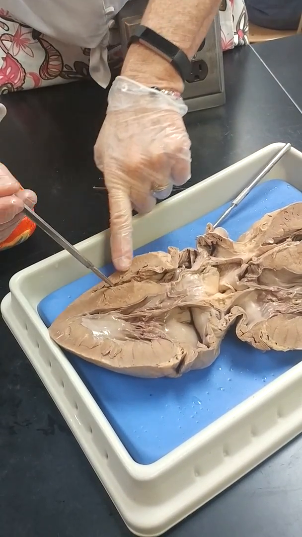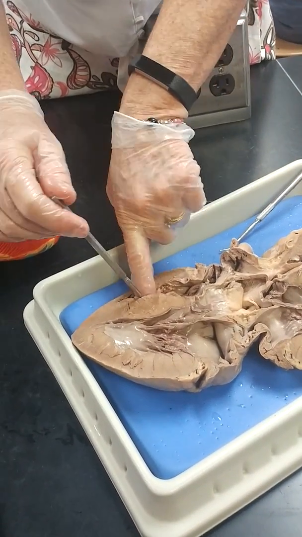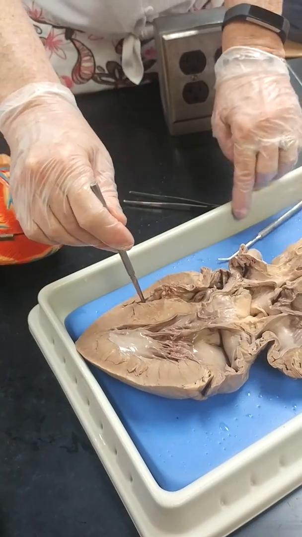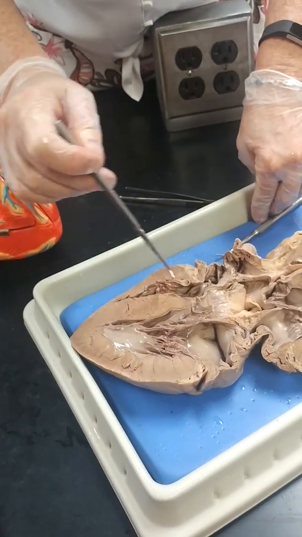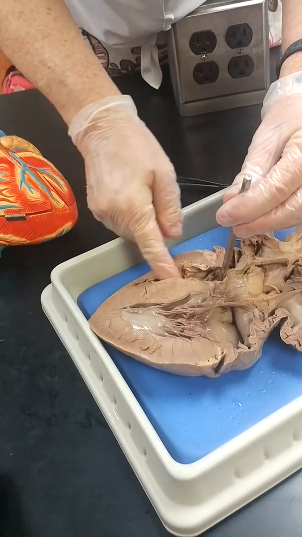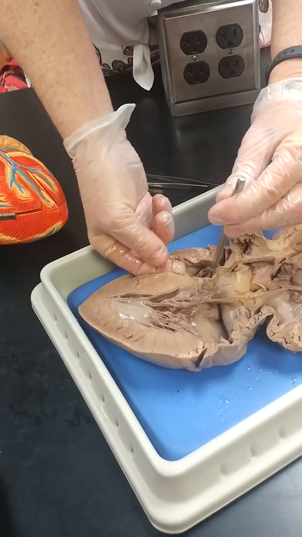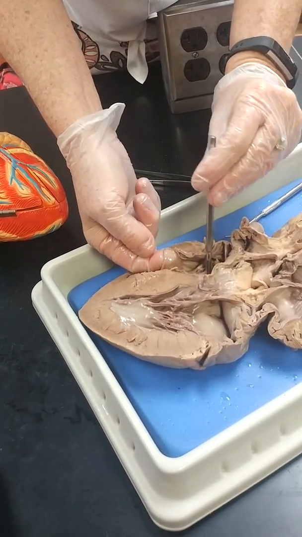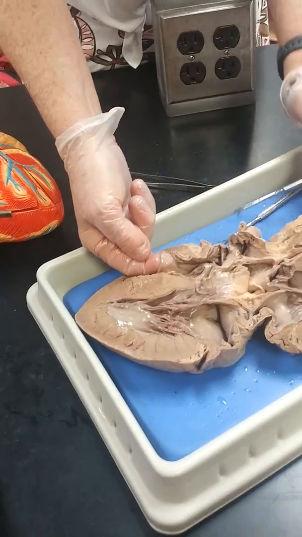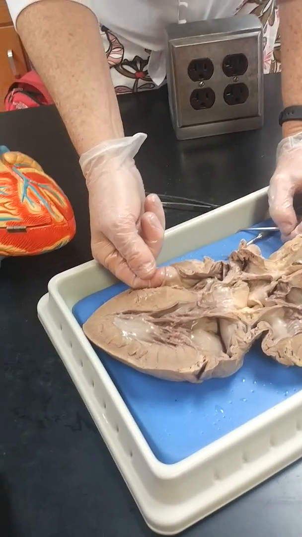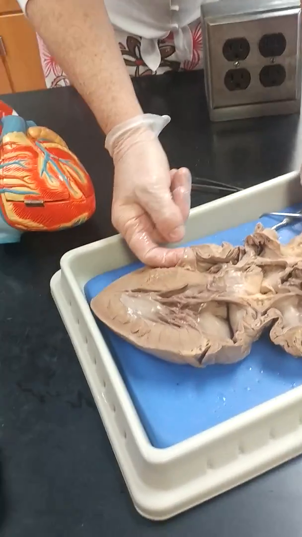First thing you're going to say is, okay, this is the right side of the heart, and this is the lower portion, so this is the right ventricle. If I stick it up here, this is up above that valve on the right side, so this is the right atrium. Now, what is that valve? That's the tricuspid valve. Right side of the heart, tricuspid valve.